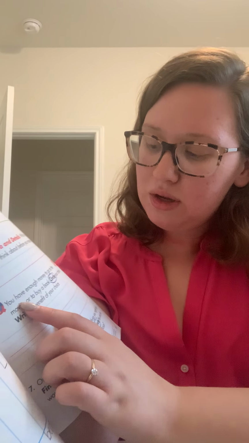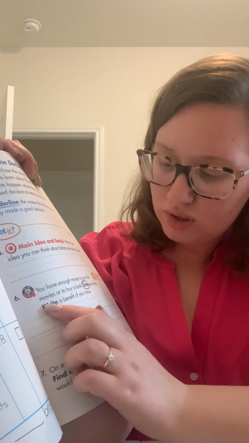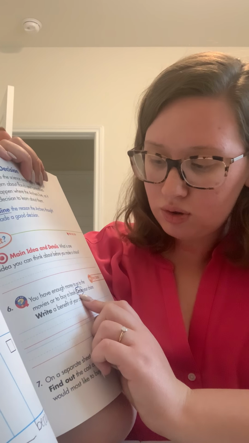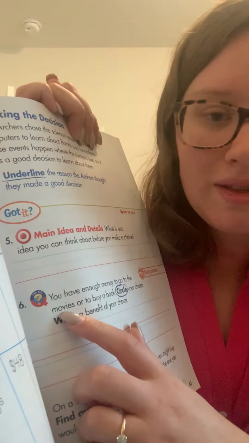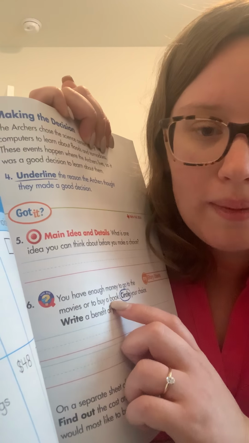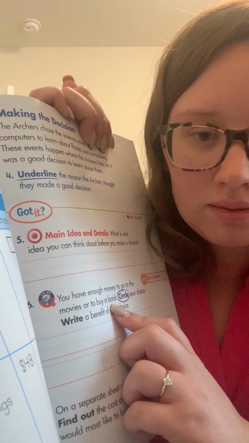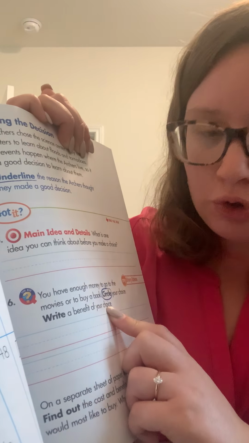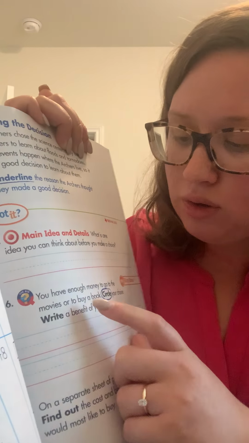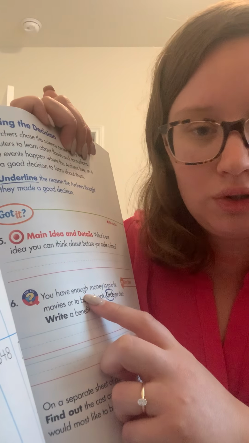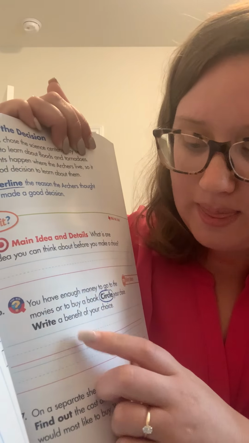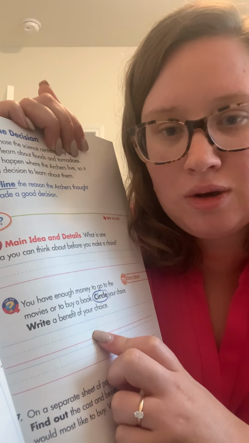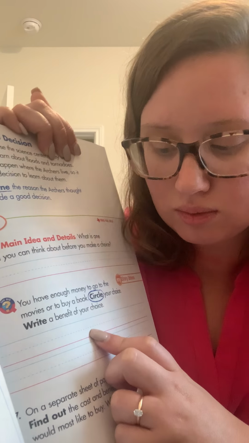Number 6, you have enough money to go to the movies or buy a book. Circle your choice. So circle either movies or buy a book. And then write a benefit of your choice. So after you circle which one you would rather do, write on these lines a benefit or a good reason why you chose what you chose.